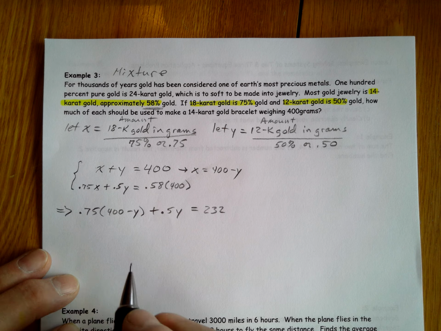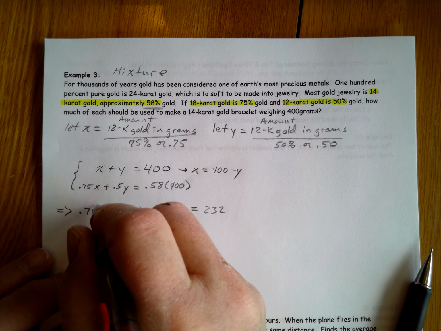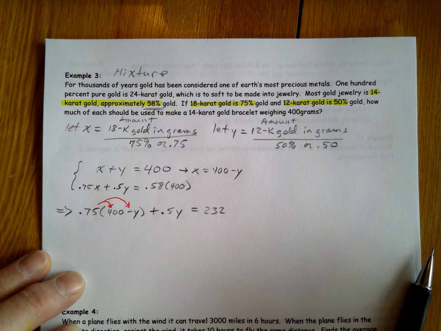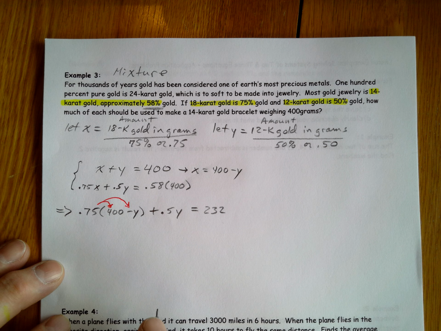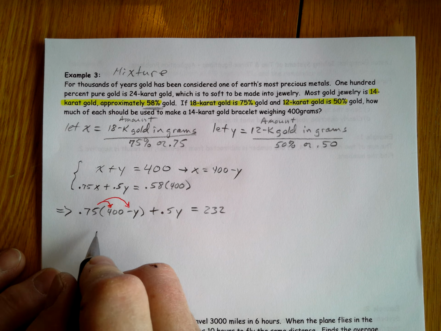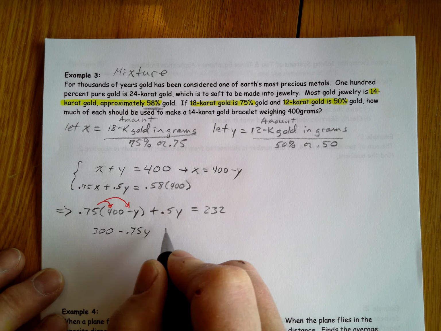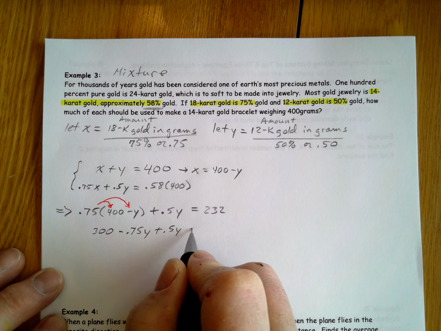So then we're going to distribute the 0.75 through the parentheses. When I do that, I get 300 minus 0.75y plus 0.5y equals 232.